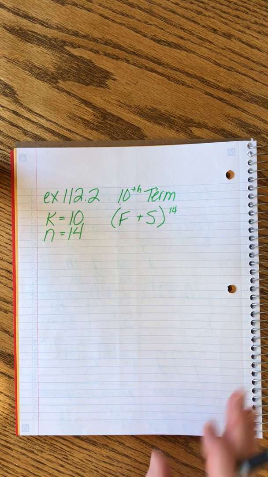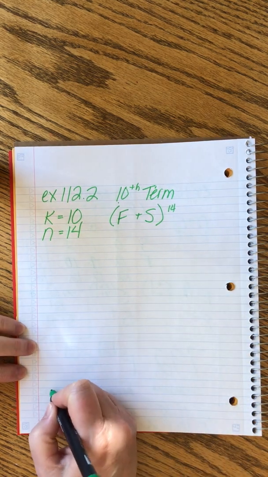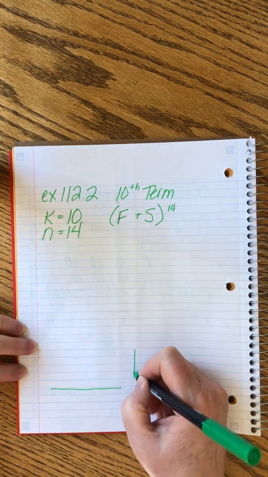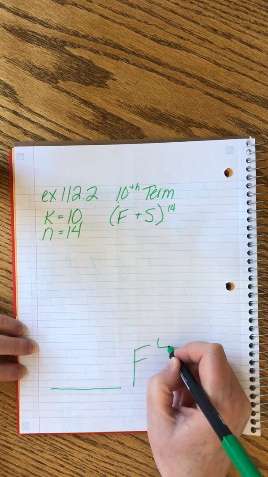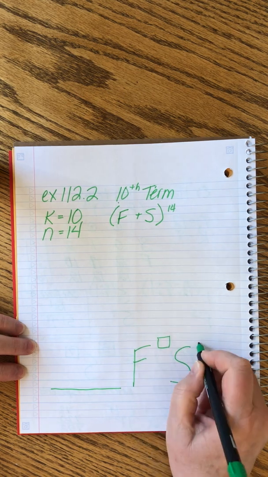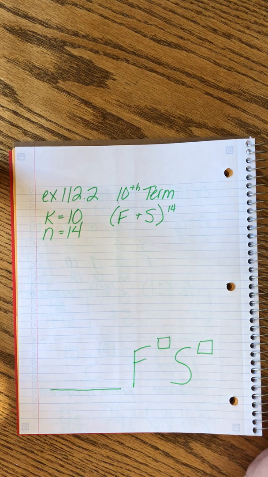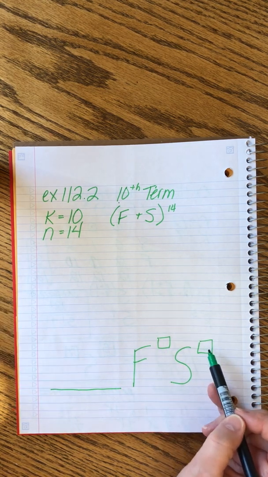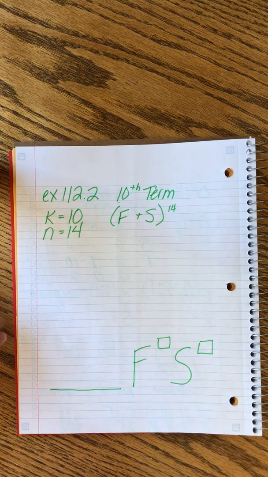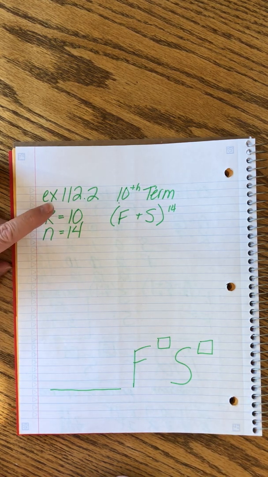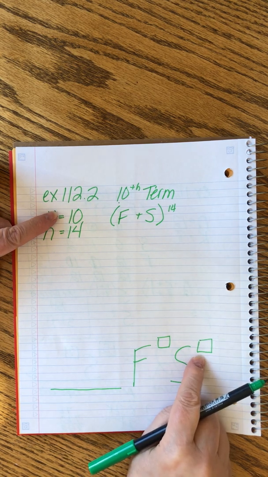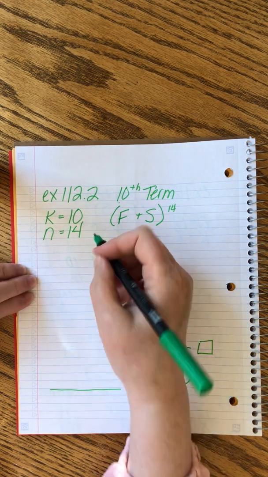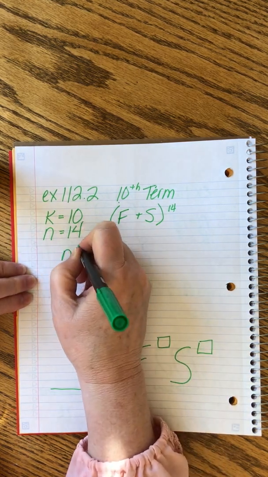And so now, again, I'm going to set up my answer. I know I'm going to have a coefficient, and then I'm going to have f to some power, and I'm going to have s to some power. I know that these two are going to have to add up to 14, and I just know, because I understand the way this works, that because I'm trying to find the 10th term, my exponent in here will be 9. It's always one less. But let's look at the formula again for the whole thing.